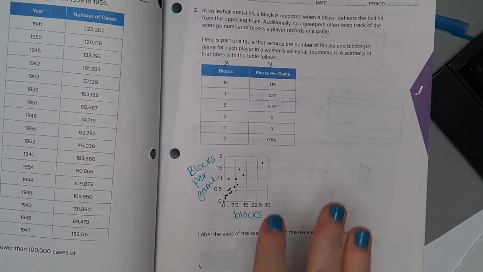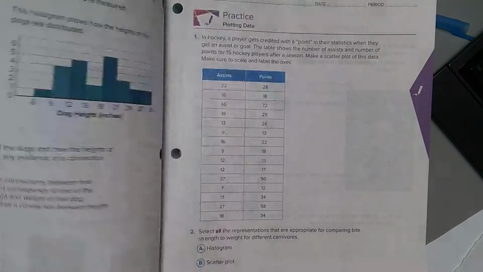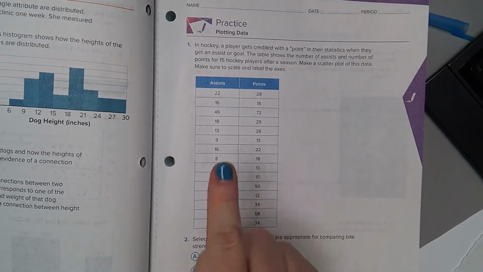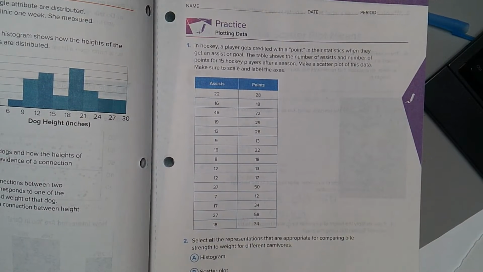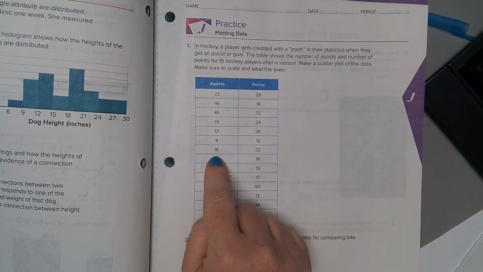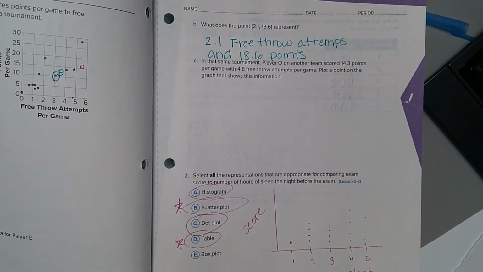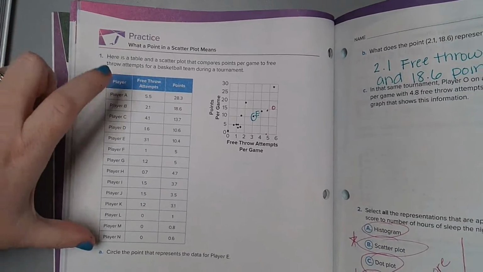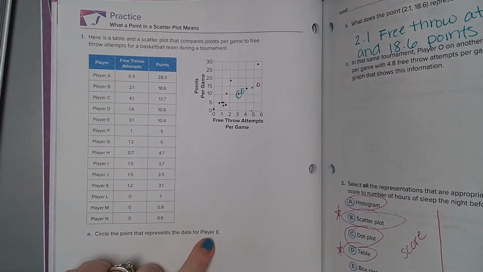But you might have a problem like this where you have a table and you have a scatter plot. You might have to label axes. Lesson 2. You might have a problem like this where you have a table. It gives you a scatter plot and you have to, like, maybe label a point. So if there were 16 assists, how many points did they get? Lesson 3. Again, you might have a problem like this where it has your graph, it has your scatter plot. What are the points for player E?